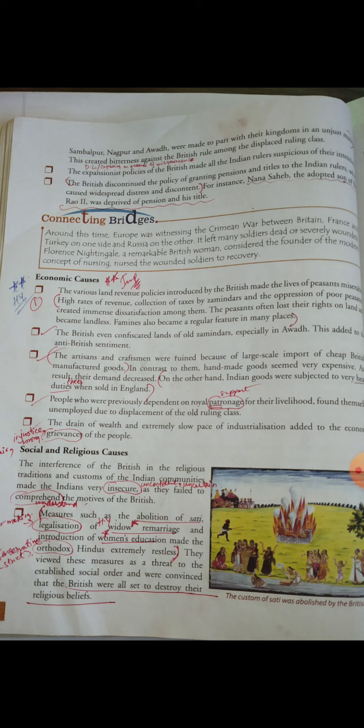Now we move on with the social and the religious causes. What do we mean by the term social and religious causes? It simply means the rules, the practices, and the customs that were followed in the Indian society. Point one is the abolition of sati. Sati was a long held practice in the Hindu custom and society. The woman had to sit on the husband's pyre and surrender her life to death. But with the British intervention, this tradition came to a halt, which angered the Hindu pundits.